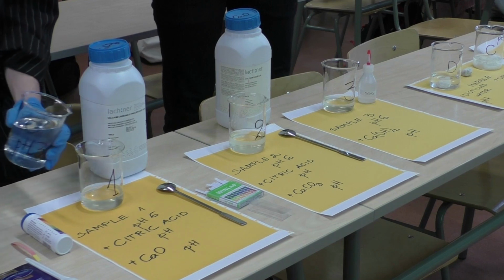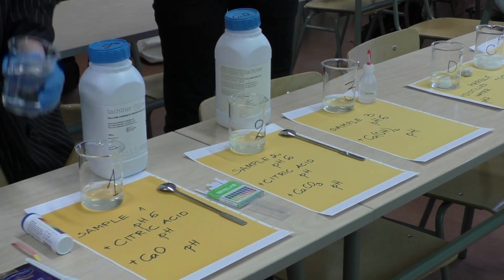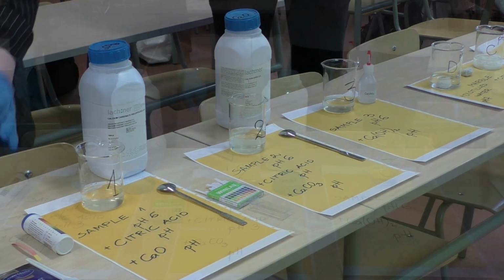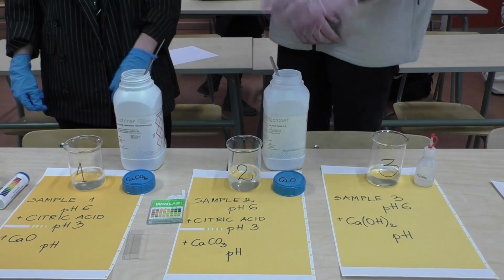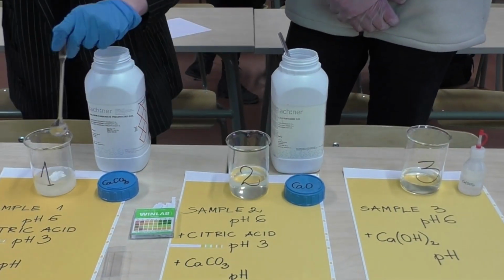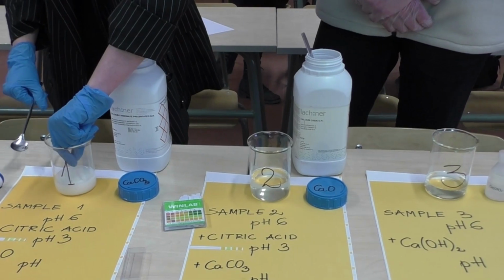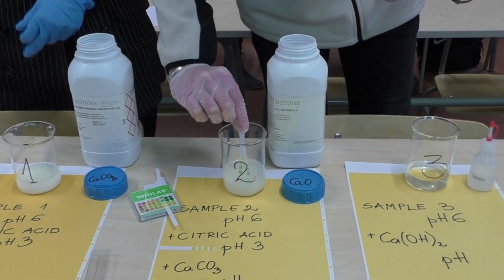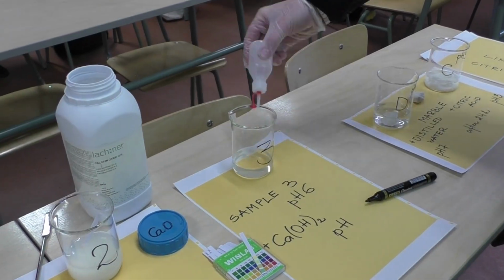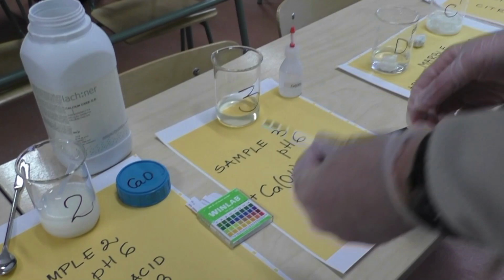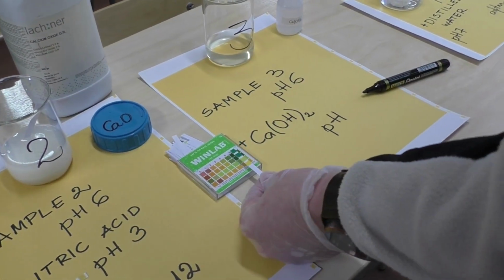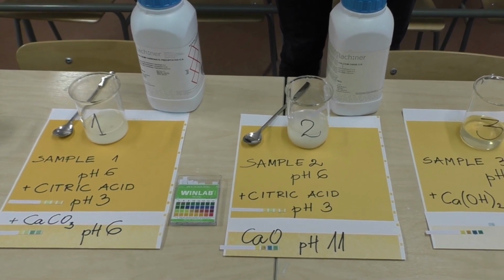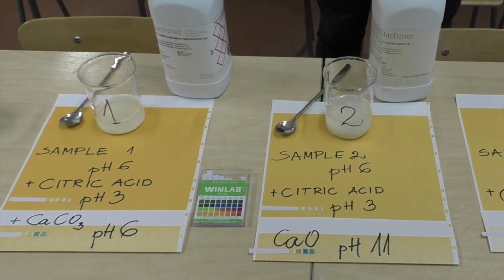We mixed the first 2 soil samples with a citric acid solution. We mixed them thoroughly and measured the pH of the samples. We measured both samples and got a pH of around 3. That brought down the pH to around 3.